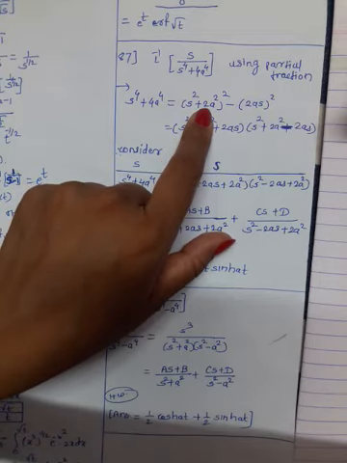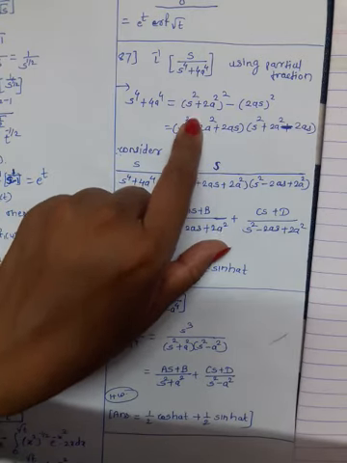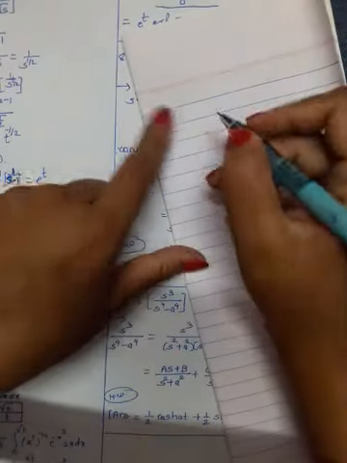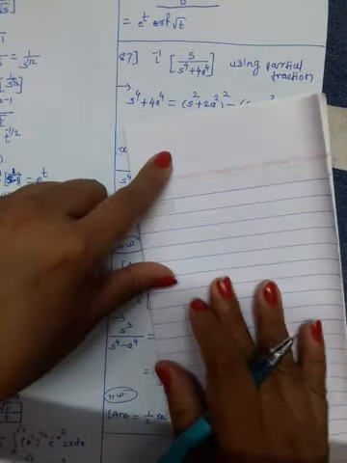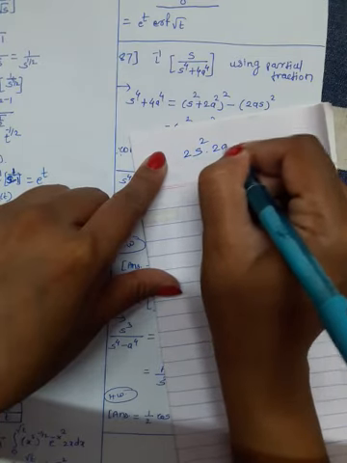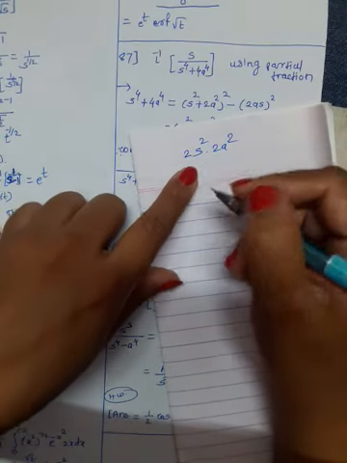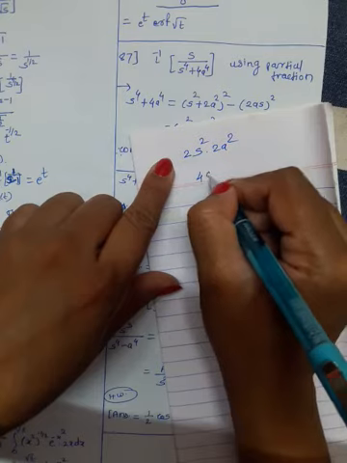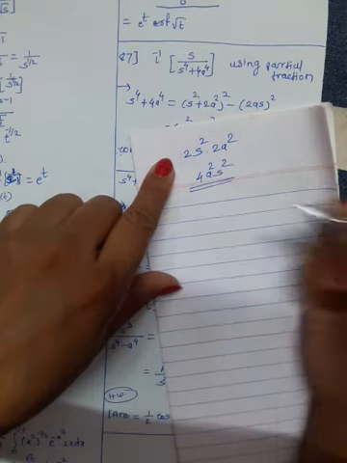Okay, what is the middle term? 2ab, that is 2 times s a into b. Okay, this is the extra term. What is the extra term? 4 a square s square is the extra term here.